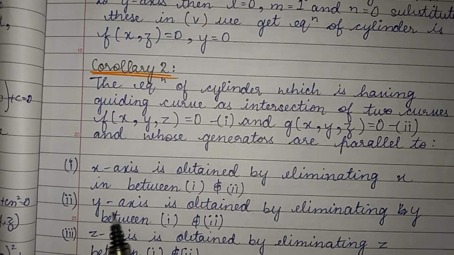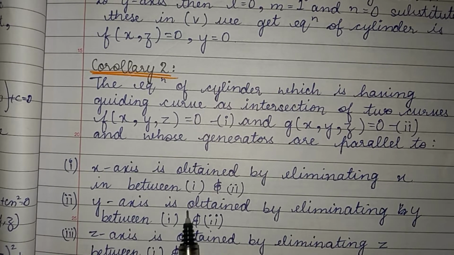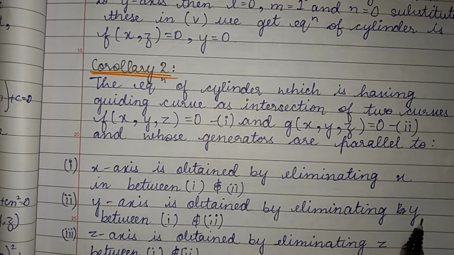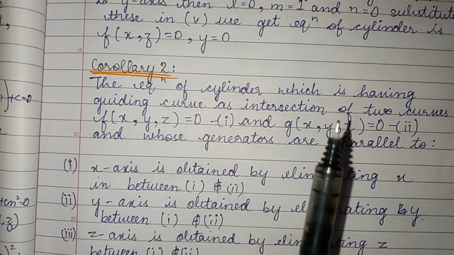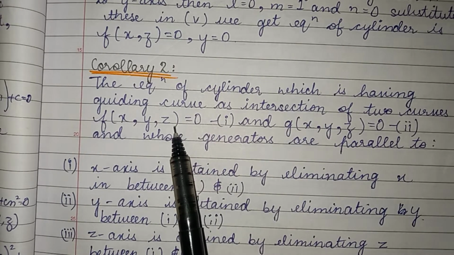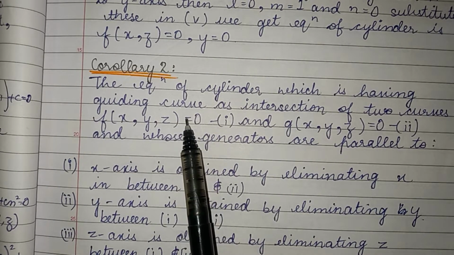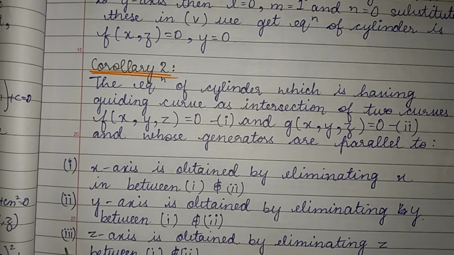And secondly, for the y-axis, it is obtained by eliminating y between 1 and 2. And thirdly, in the same way as the previous two, for the z-axis it is obtained by eliminating z between 1 and 2.